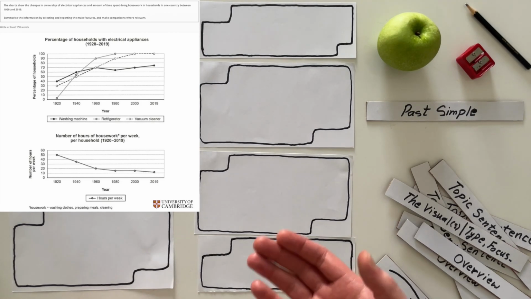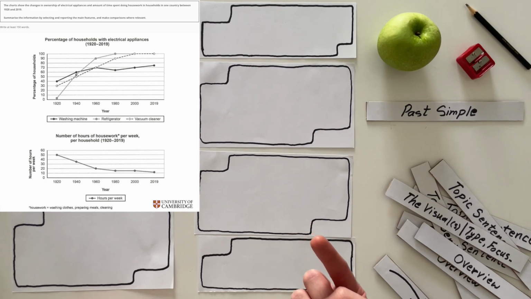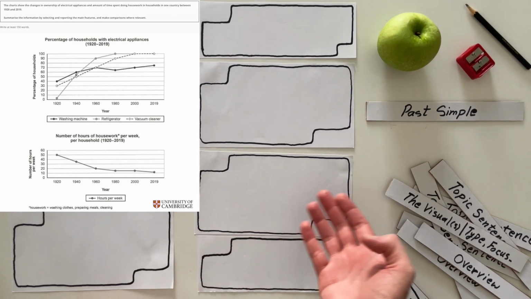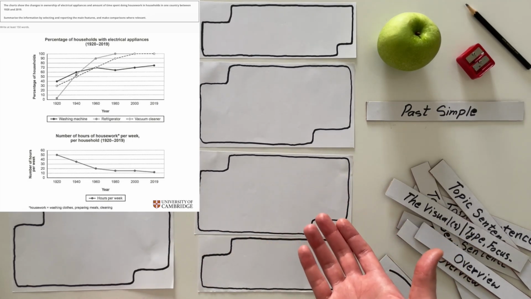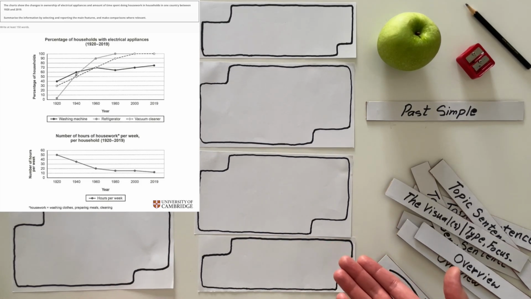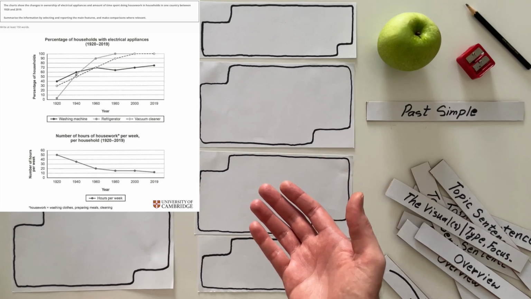So this one, the number of hours of housework per week, is just one line, but you can break it down into different years, and you can basically talk about that here. It's just a simple method. And the line says hours per week. For example, it starts in 1920 with 50 hours a week.